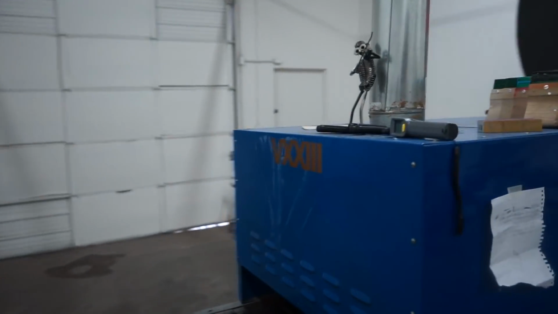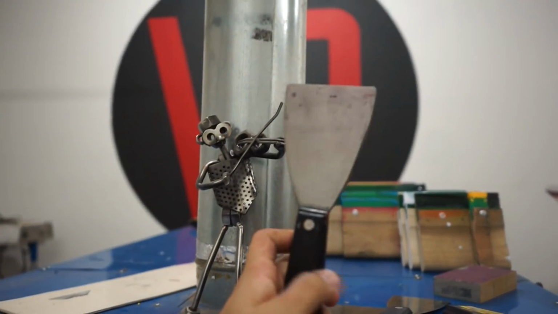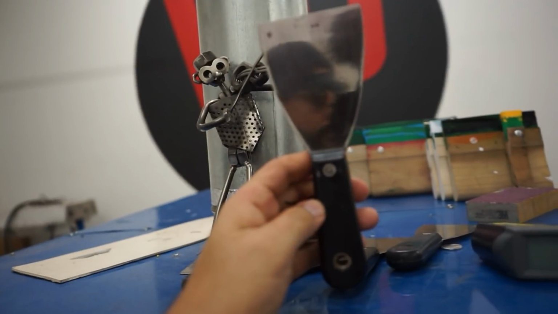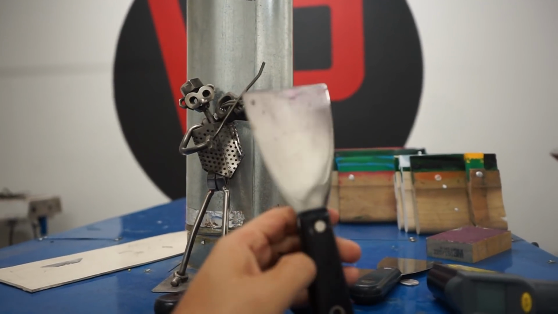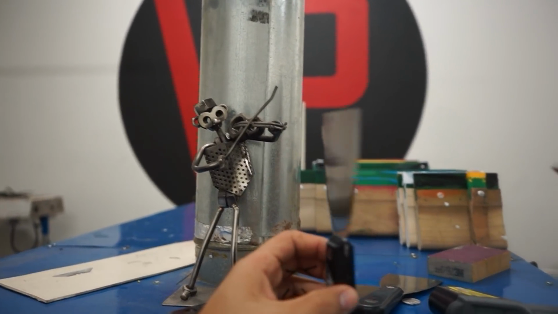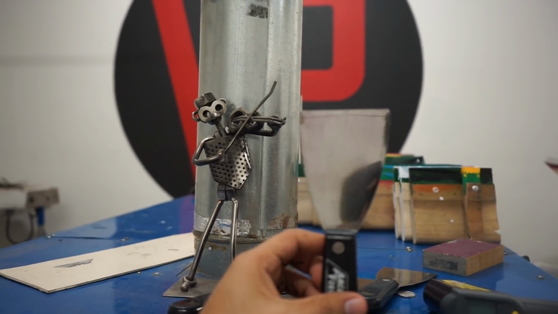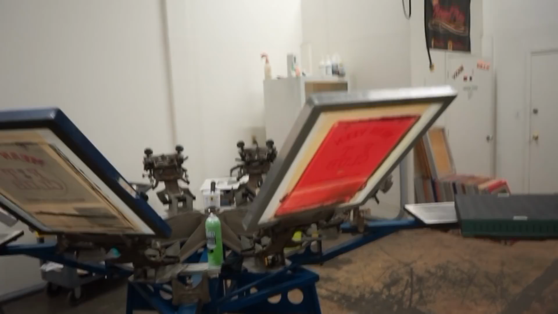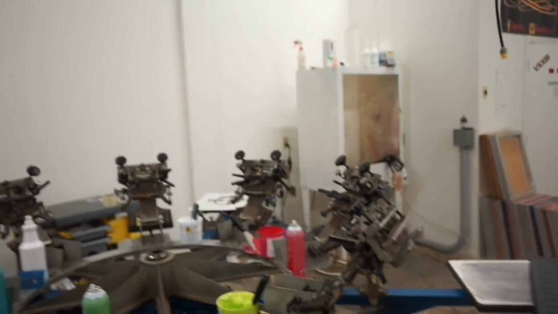Okay, so here's another very important one. This tool, to me, it's probably just as important, maybe not as important as the T-square, which I haven't talked about. But if you guys can find these metal spatulas at a Harbor Freight or maybe at the swap meet, I know I've seen them there before for like $1.50 each. Go ahead and grab them, shave off the corners, and it's going to make your life super simple when you're cleaning out your screens, because you won't be left with a lot of ink in here when you're ready to reclaim.